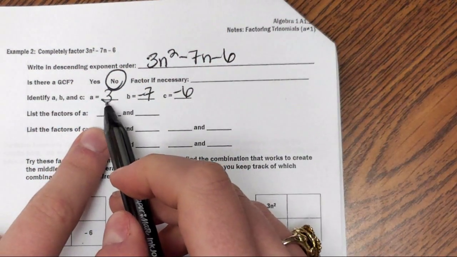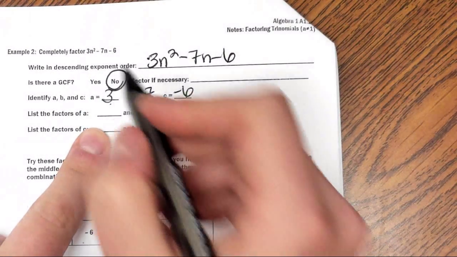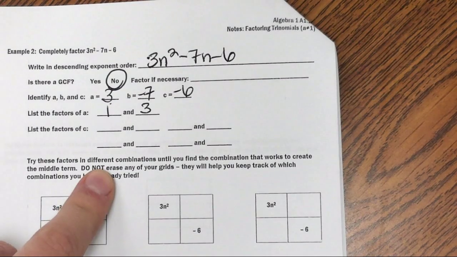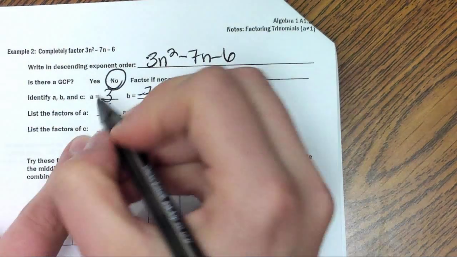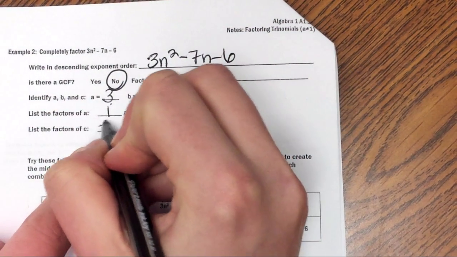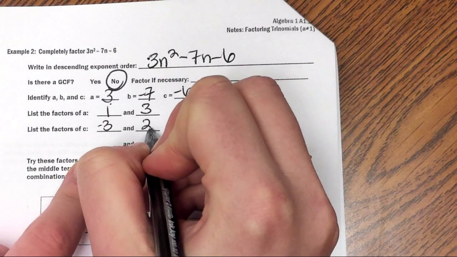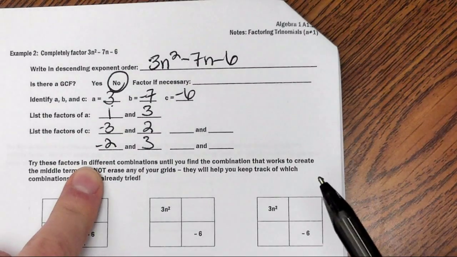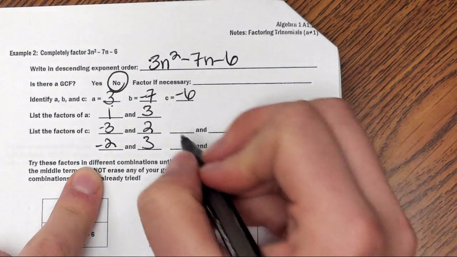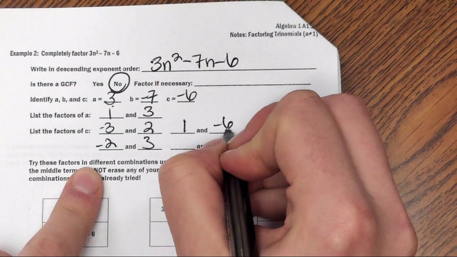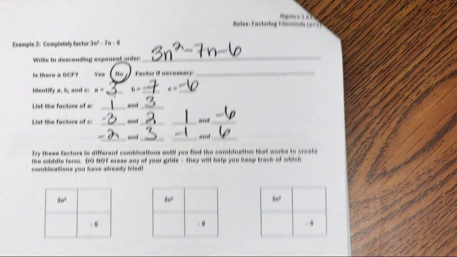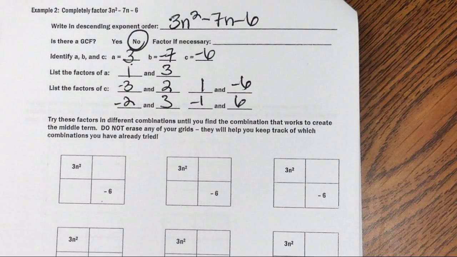So the factors of 3 are 1 and 3, or 3 and 1. And the factors of C, we have a bunch of different pairs to make negative 6. We have negative 3 and 2. We have negative 2 and 3, switch where the negative is. We have a 1 and negative 6, or a negative 1 and positive 6. So again, we're going to try these different factors and different combinations until we find the one that works.